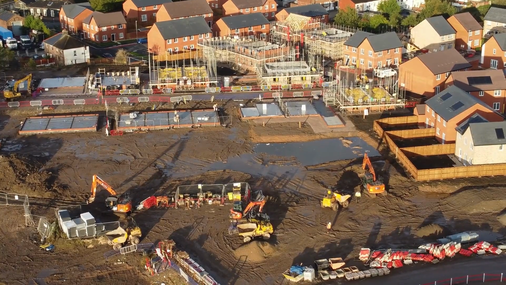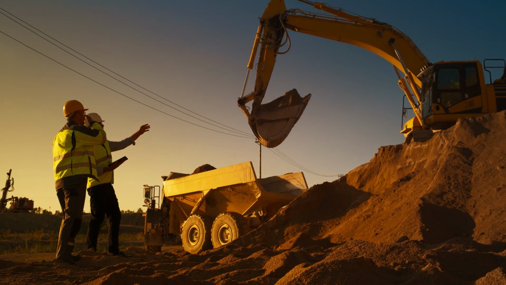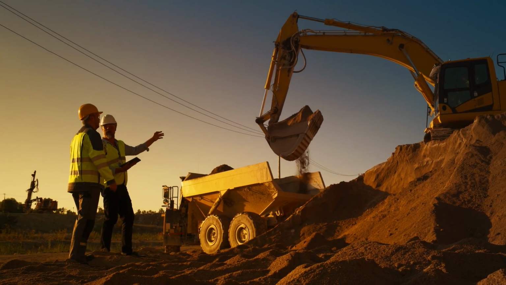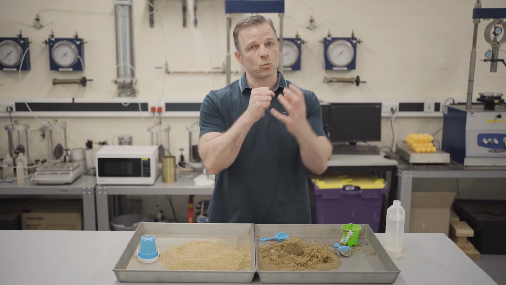Now, from an engineering point of view, we need to understand why that's happened. The water hasn't acted as a glue, it's not sticking the particles together. What is happening is our sand grains are now coated in water.